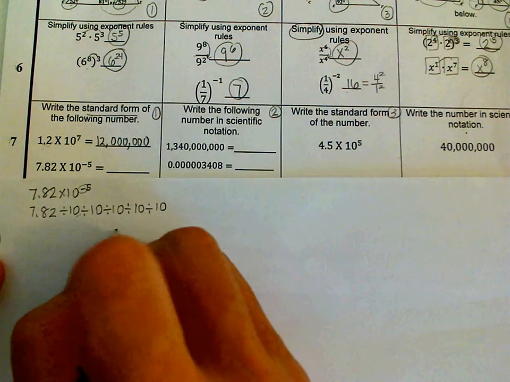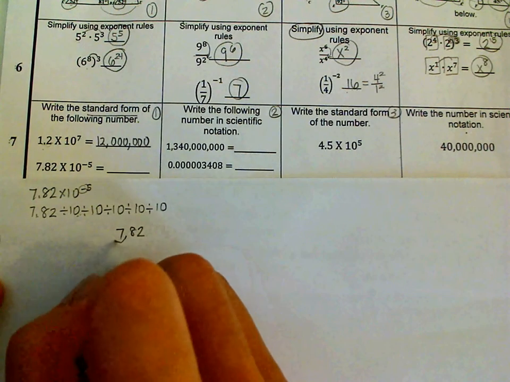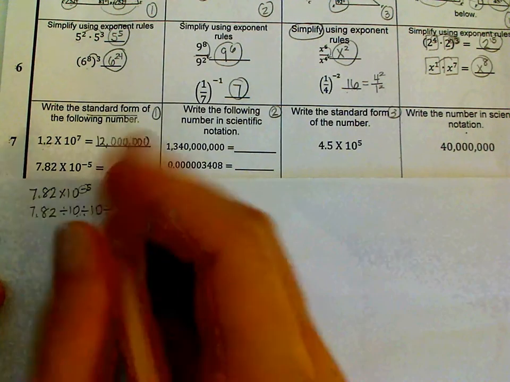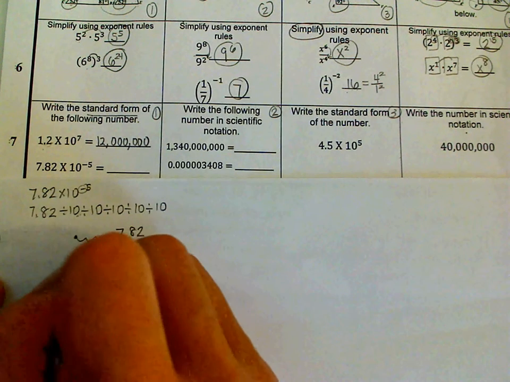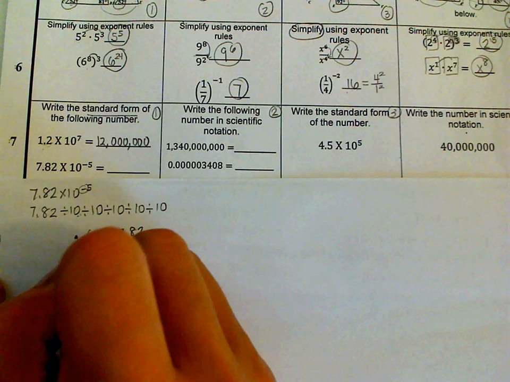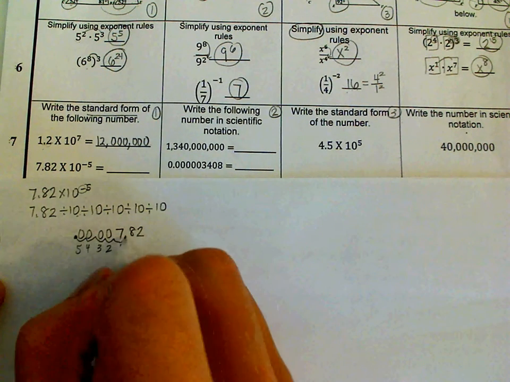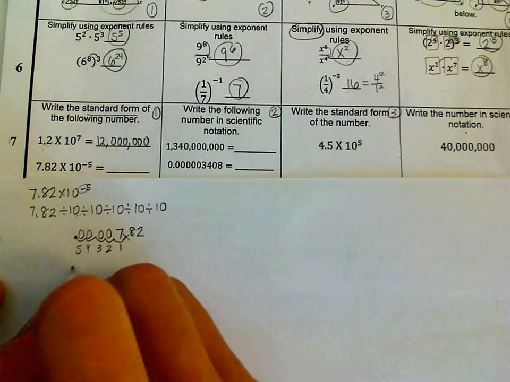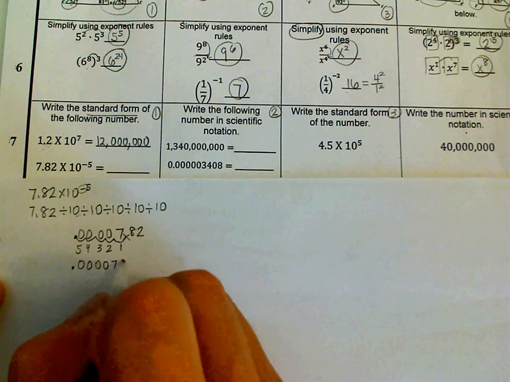So I'm going to put my number here because I know I'm going to have to move left. So you go 1, 2, 3, 4, 5. The 1 goes over the 7, then you have to add 4 more zeros. Don't leave this as your final answer. Make sure you clean it up. 0.0000782. That's my answer.